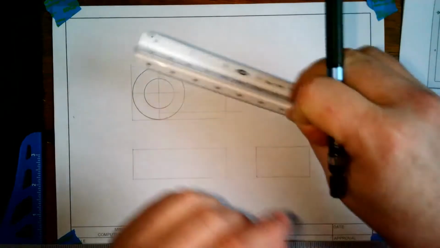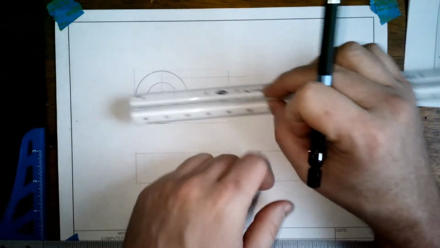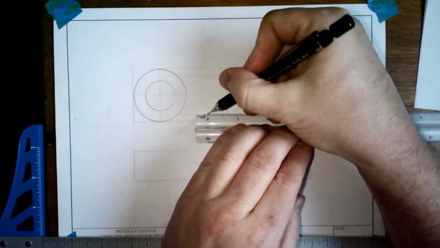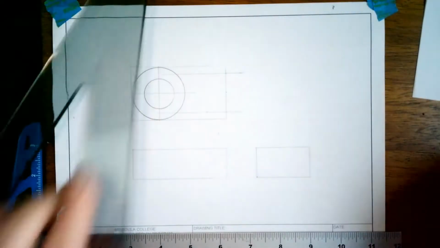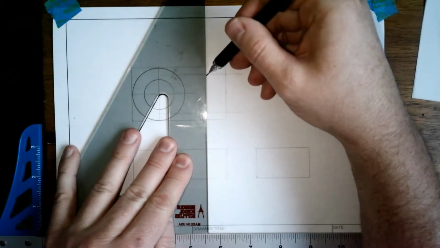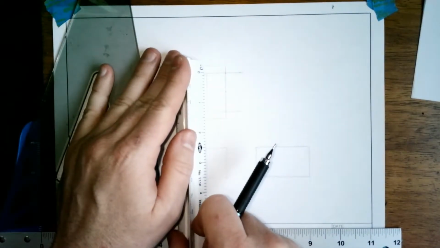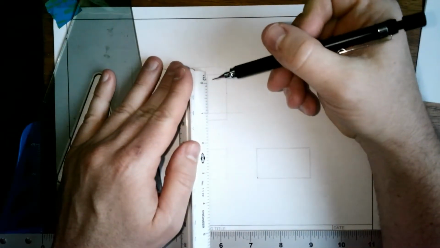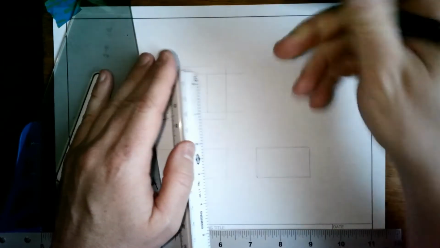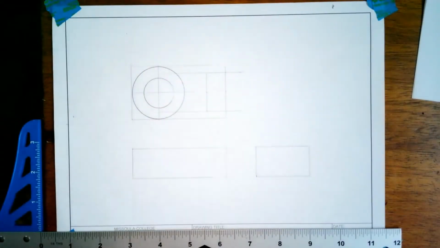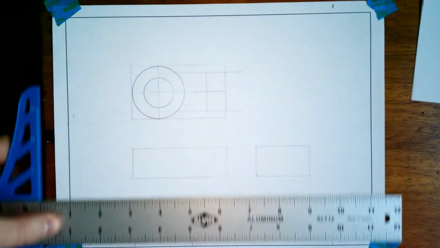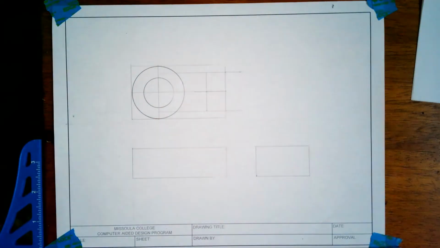So now I can do the same thing with this other circle. It's in 0.65. So 0.65 in like that. Measure up 0.65. It should line up with that other center line because they're both in the center there. And then I've got the two circles.